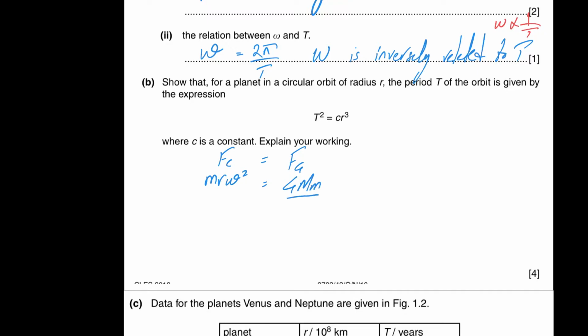G M m over r squared. Now, what do we need in this relationship? The final answer requires us to include time period and radius r. The only way we can get time period here is by substituting omega as 2 pi upon T in the equation.